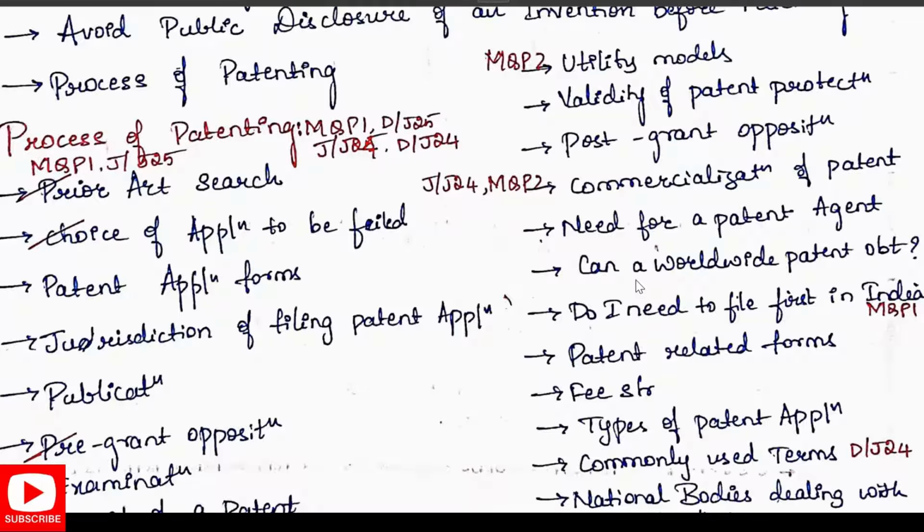This is the module 3 part 2 video of the RMI subject of the 5th semester. So let's start with the process of patenting.